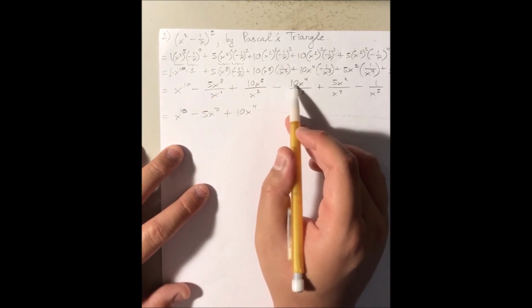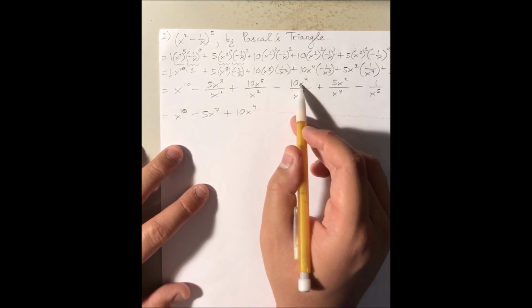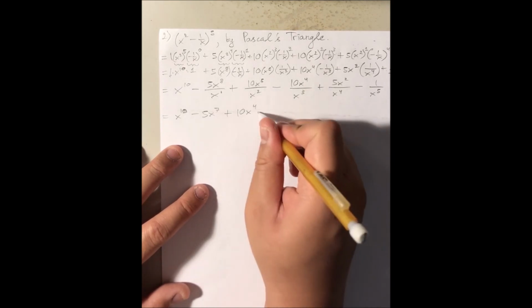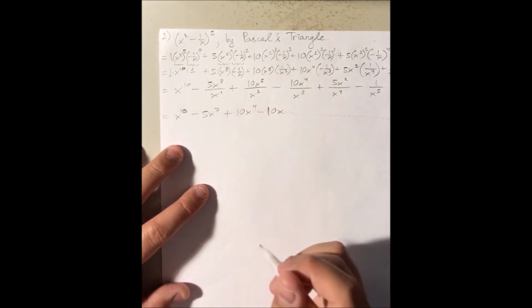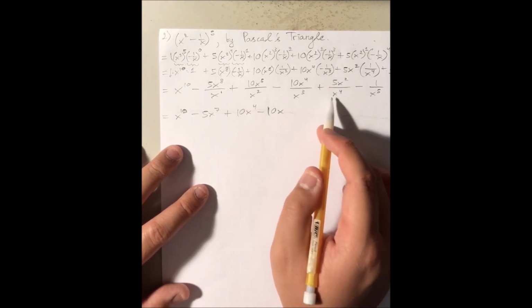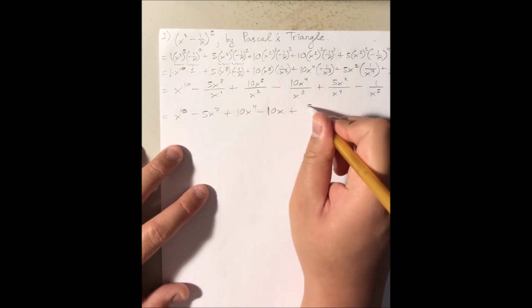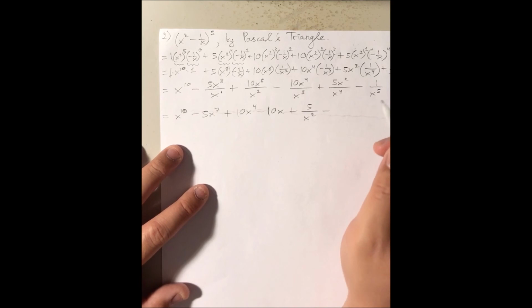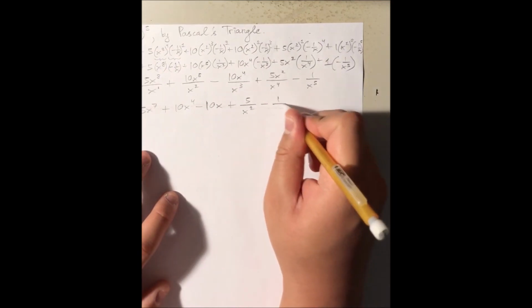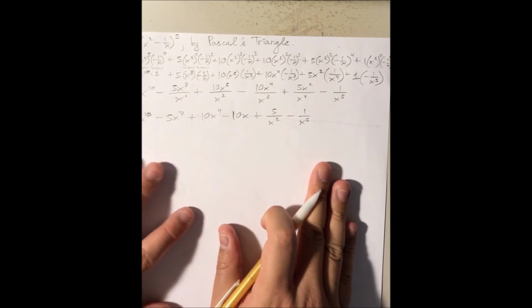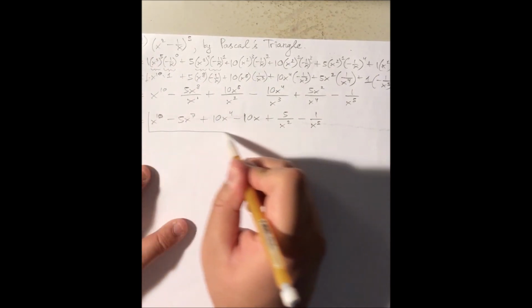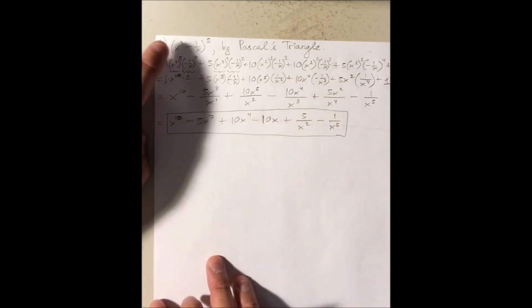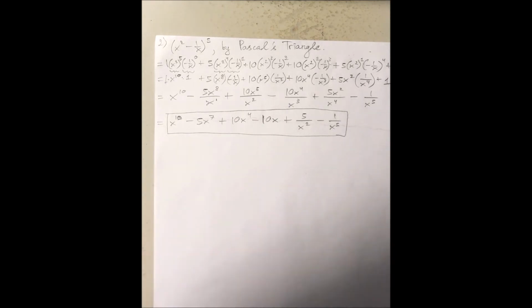Keep the negative 10 here. Keep the exponential base x. Take the top exponent, subtract the bottom one. So we got minus 10 times x. 5x squared over x to the 4th, well, this is going to be 5 over x squared. And you guys know how I got that if you review the laws of exponents. And keep the minus 1 over x to the 5th. So this is the expansion of this binomial expression raised to the 5th by the Pascal triangle method.